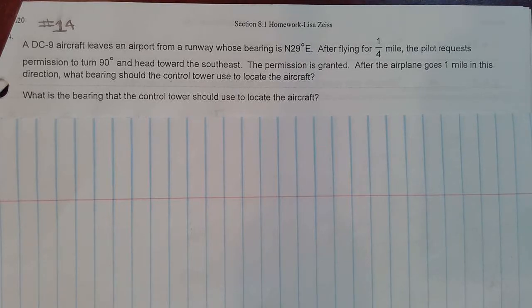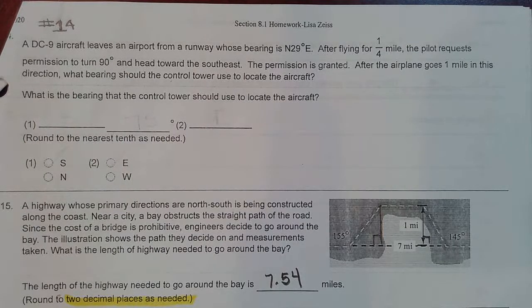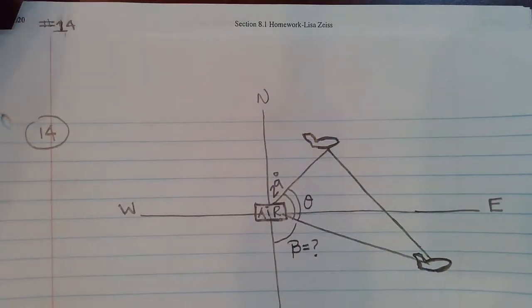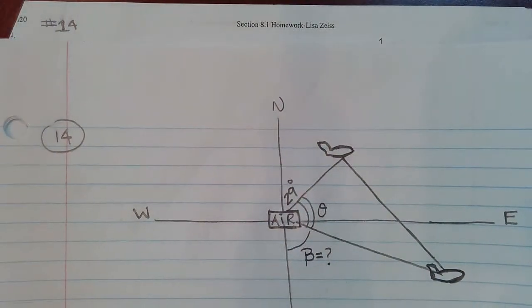After it takes off on the two paths that have been described in the problem thus far, where does it end up? Between what two directions is it? And how many degrees would you have to rotate from the air control tower in order to locate the airplane? So here's a nice picture for you. We can work it out right here. And again, I'll go over the words that were in this problem.